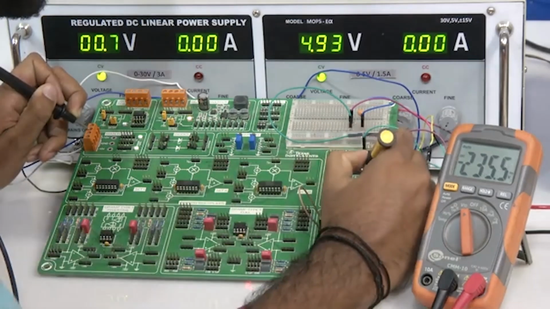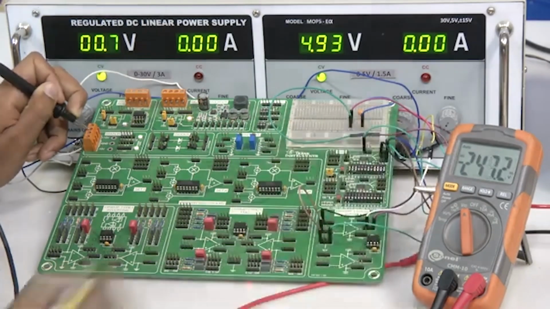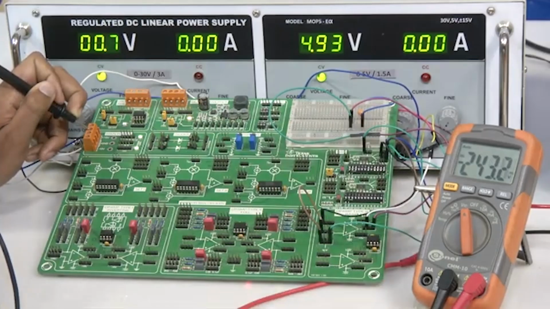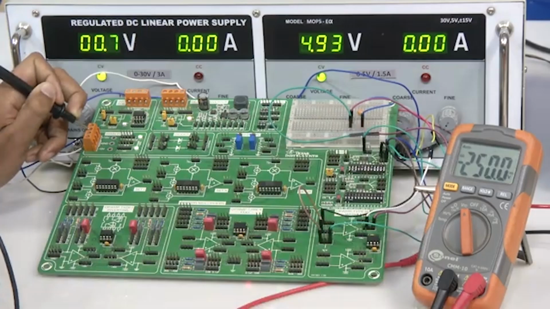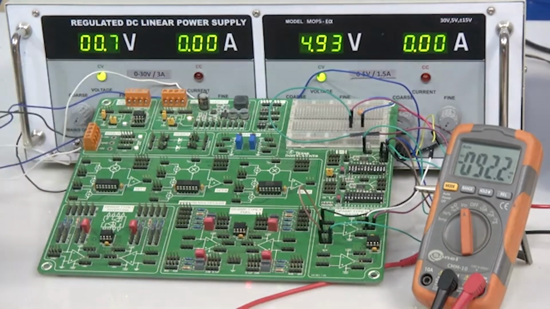Okay. 244 if I change one more bit. Let us change one more bit now. 249. So this is how the digital to analog conversion circuit works. So I hope you understood how the voltages are changing when we change the bit sequences.